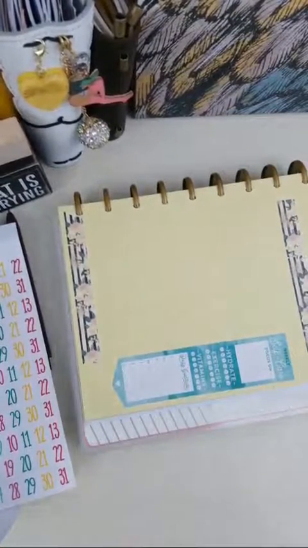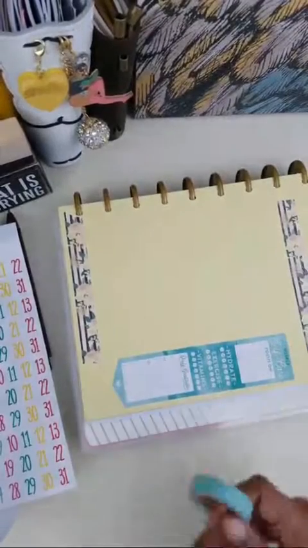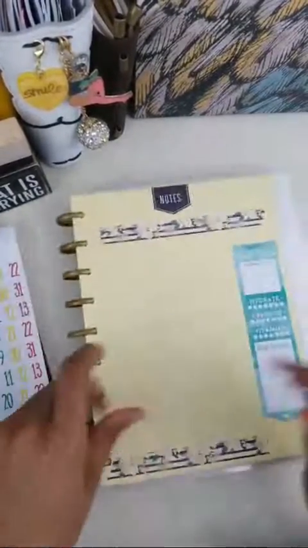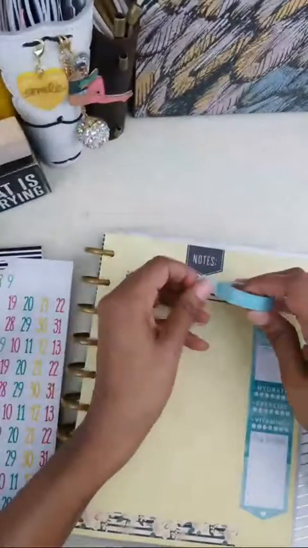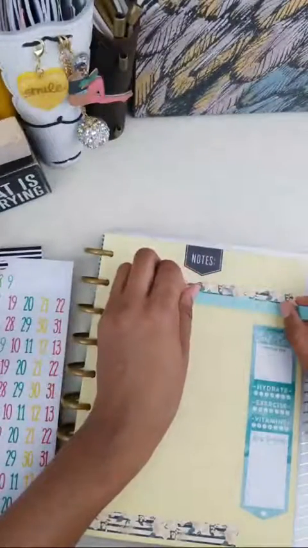But yeah, they have some cute paper packs. I got mine at Joann's, and they're colorful, like pretty much every color. Then I get the dot grid. So what I'll probably be doing with those is just keeping it by my bed.